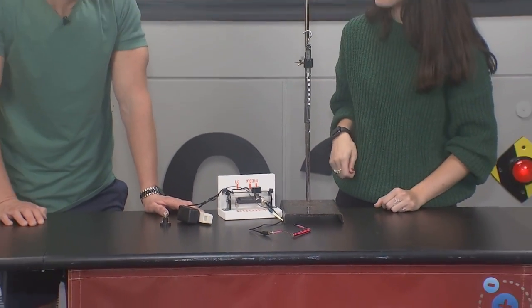Nice visualizations here at the Science Center. Lots of hands-on things as well. It's a great place for kids, of course, to visit.